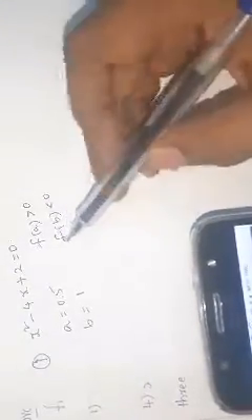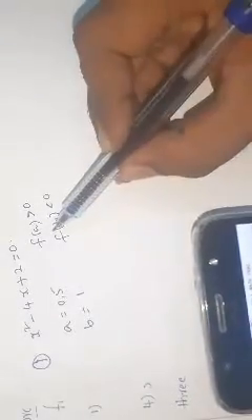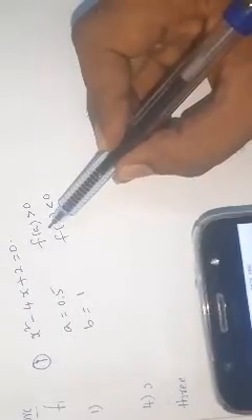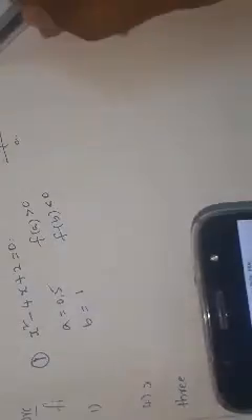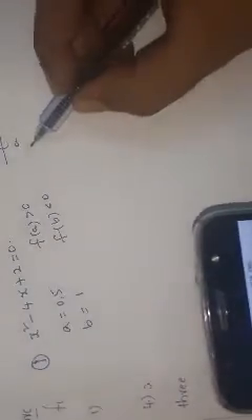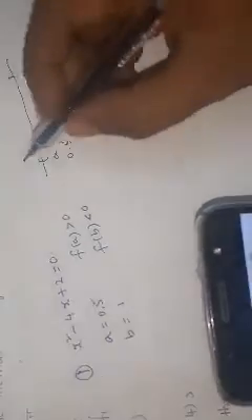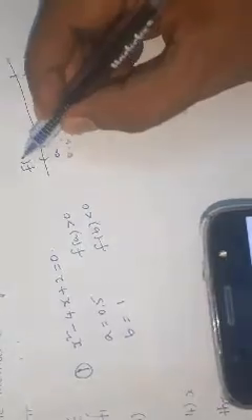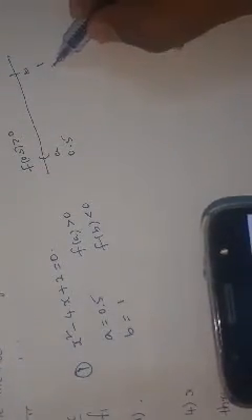So you have two values a and b such that f of a and f of b are of opposite signs, then the root lies in between a and b. Here a is 0.5 and b is 1, and f of 0.5 is positive, so I am writing it above, and f of 1 is negative.